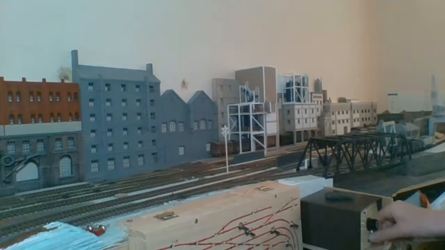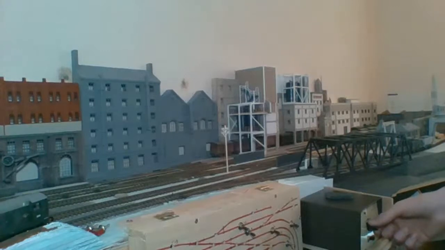Right. So what's next after the scrap wagon? The wire spool wagon, which is now on track 5.